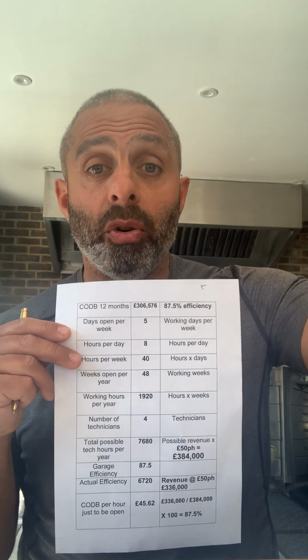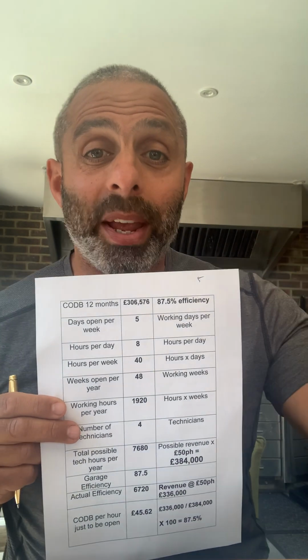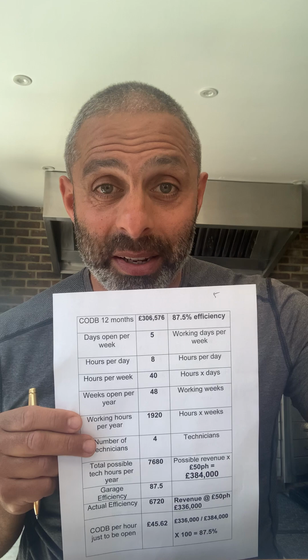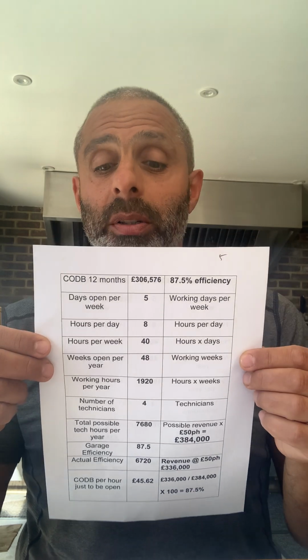So this should be in your accounts, or it should be in your garage management system. Okay. Now what we can do is use the actual, which is 336, divided by the possible, which is 384,000. And if you times that by 100, you will get 87.5%. So it's the reverse calculation. Okay, very simple. So you can see that, not too hard.